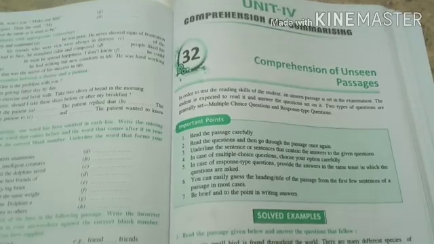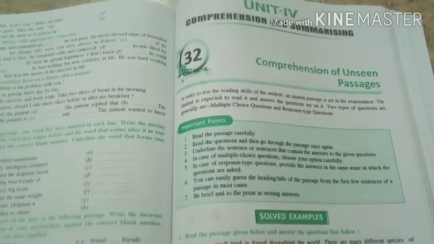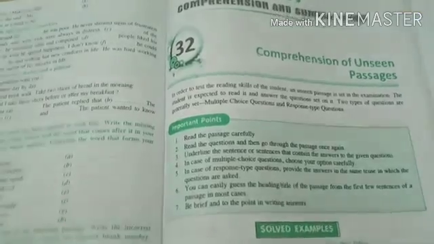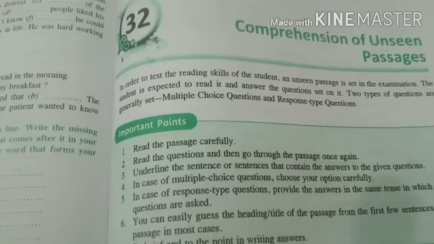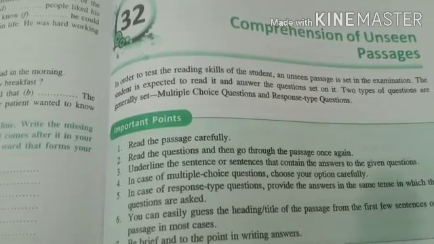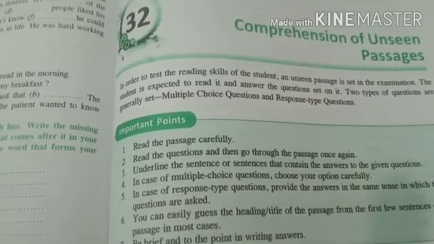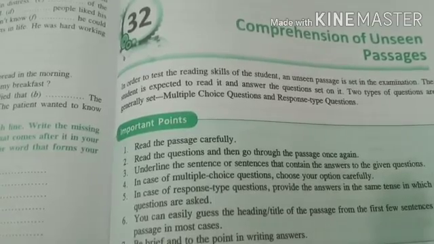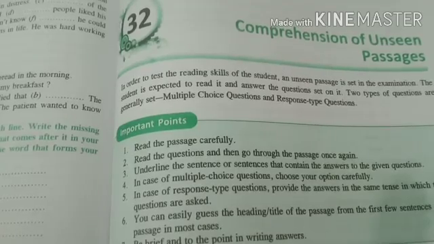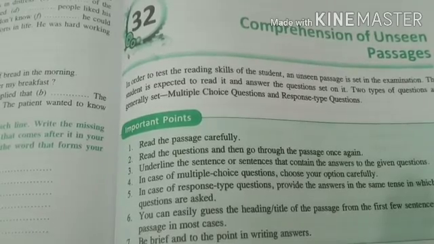Now, let us see what the key points are to keep in mind in order to write the summarization of a particular comprehension. Let us see here, comprehension of unseen passage. You can see it's written, in order to test the reading skill of the student, an unseen passage is set in examination. As we all know, unseen passages come in your exam, right? And related to that comprehension passage, there will be multiple choice questions and you need to read it thoroughly and then summarize it in your mind and then write the question answers, right?